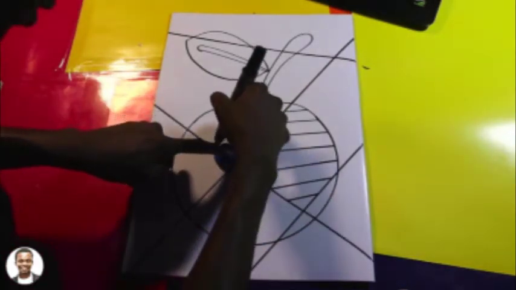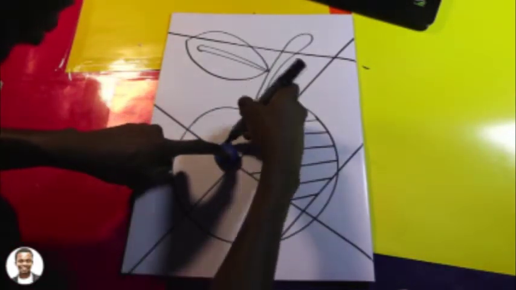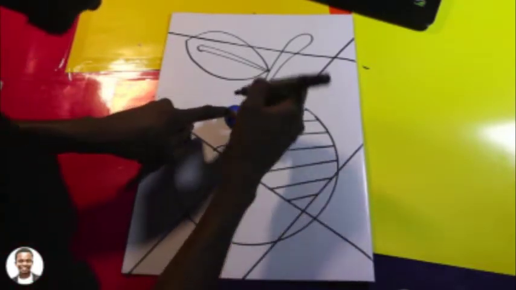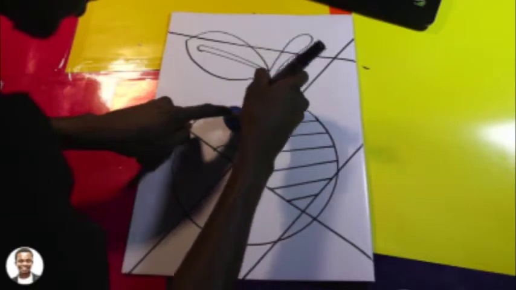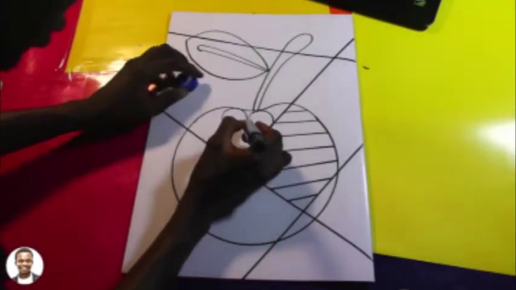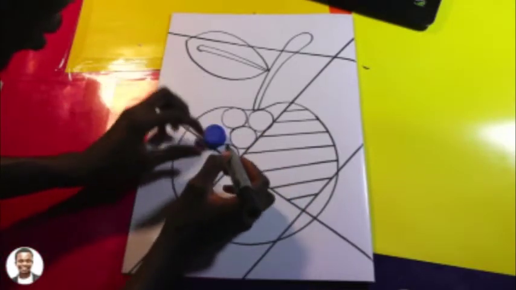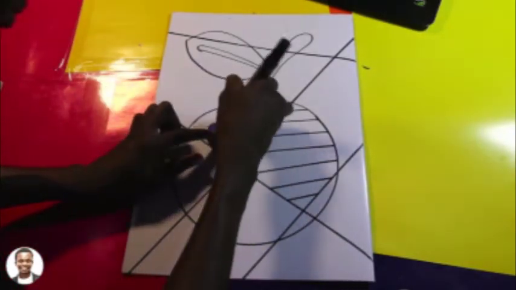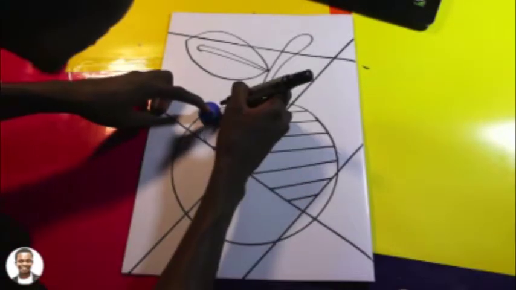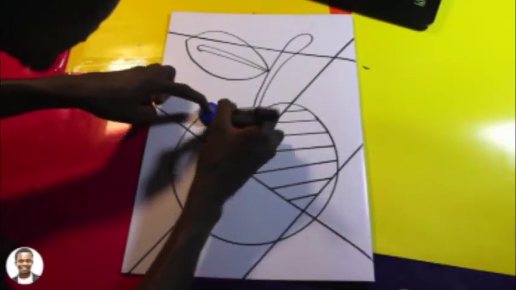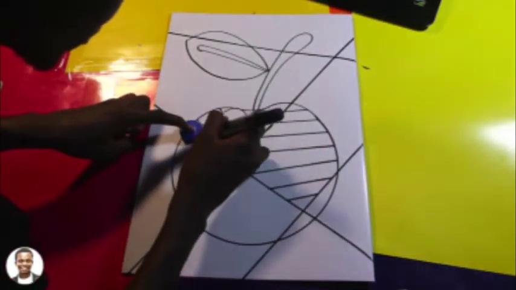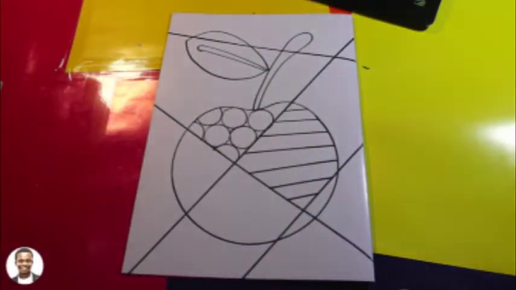Don't let the design go out of the object. I will allow it to go. This one is trying to go out. Let me control it. So I have the circle there now.